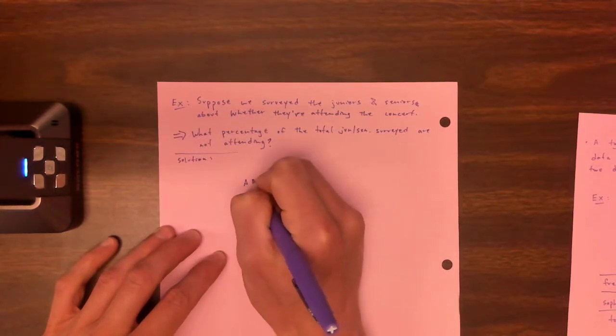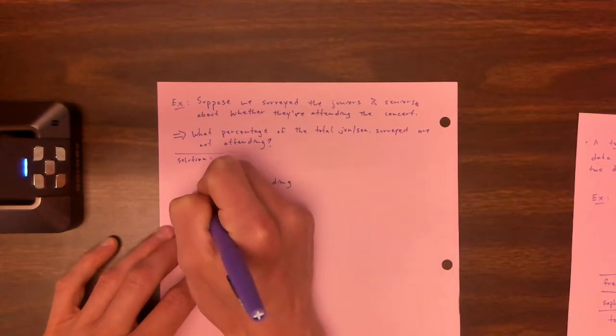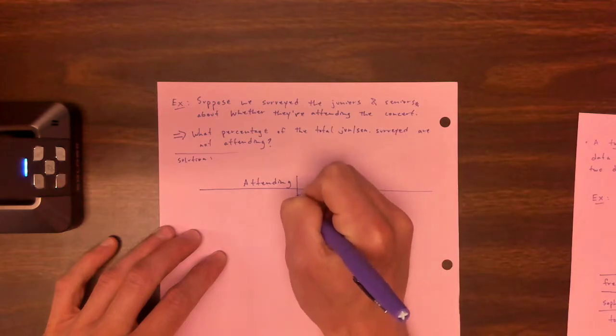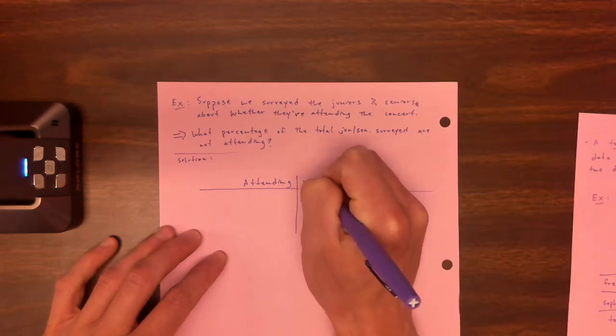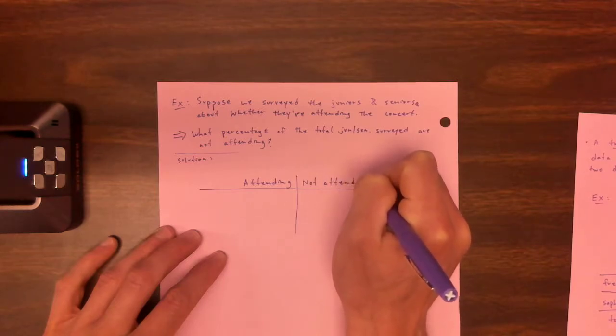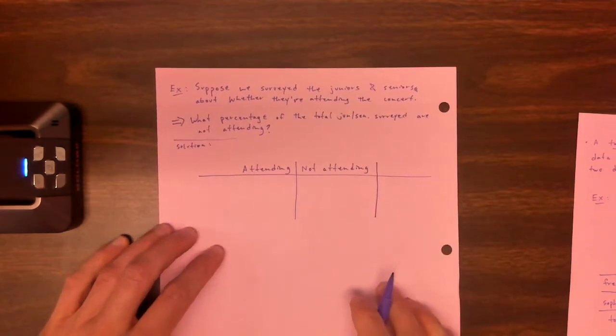Our first column will be for attending. Second column, not attending. Give yourself plenty of space and make this table nice and big. So we're going to write in a little extra things.